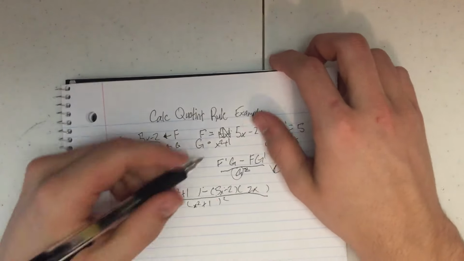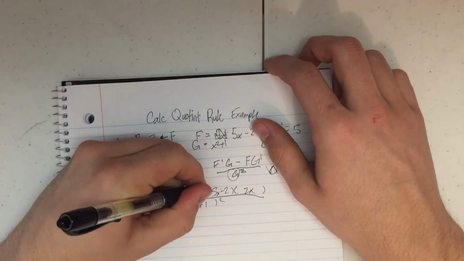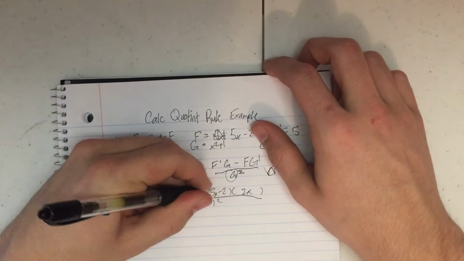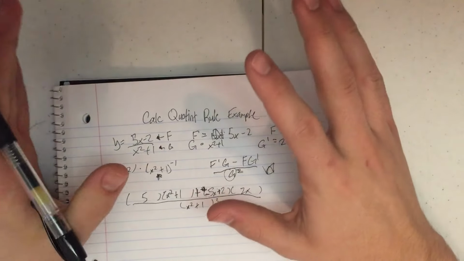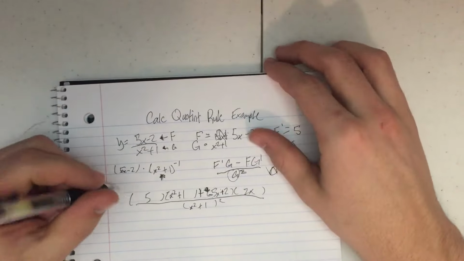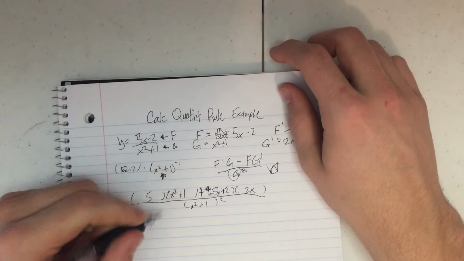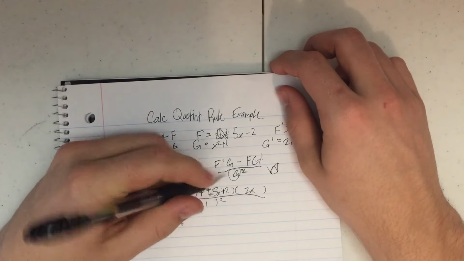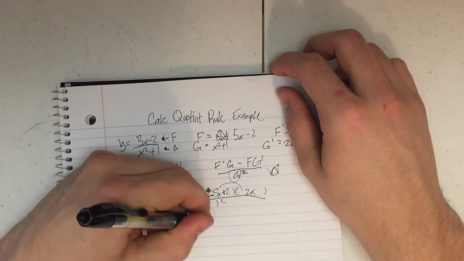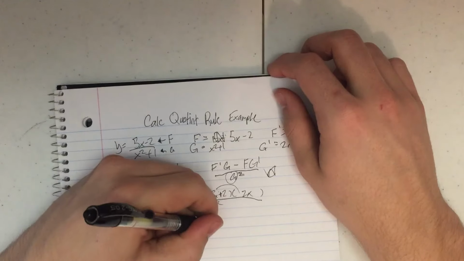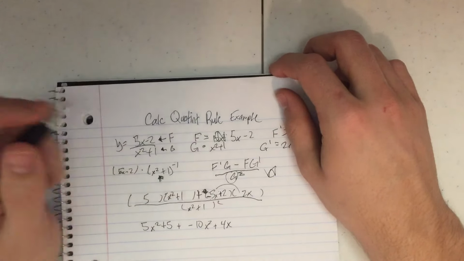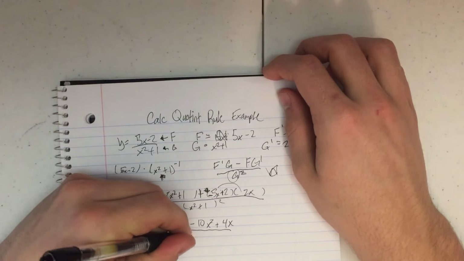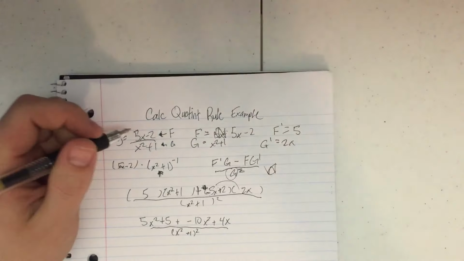Okay, so now I'm going to multiply it out, but the first thing I'm going to do is make this a positive and move the negative 1 to there, and I'll actually distribute it into the first one, so that becomes a negative and that becomes a positive. Now I'm not going to forget it, because that can change your answer drastically, and that's bad. So we have 5x squared plus 5 plus negative 10x squared plus 4x, all over (x squared plus 1) squared.